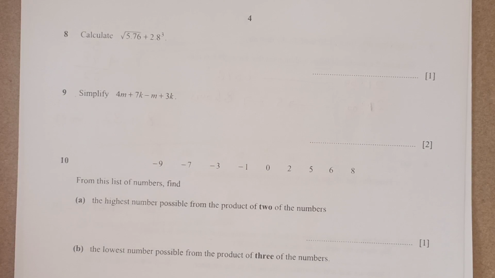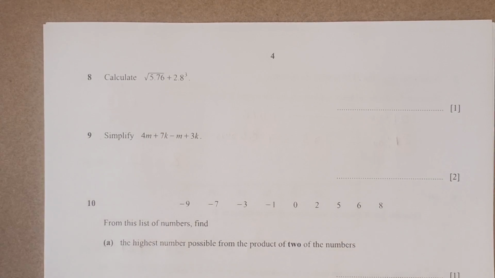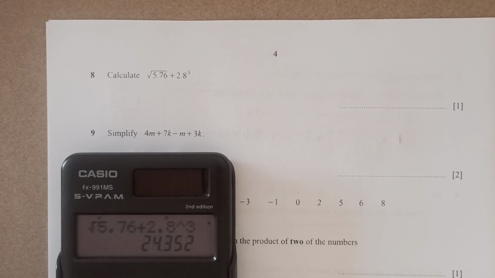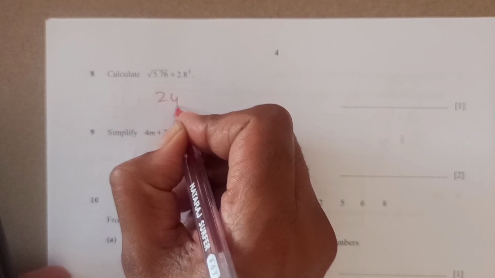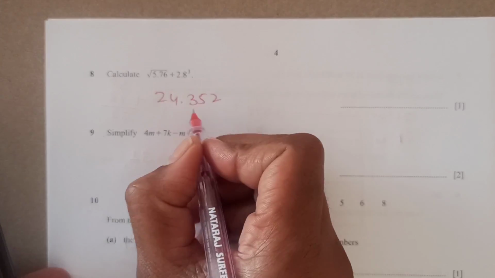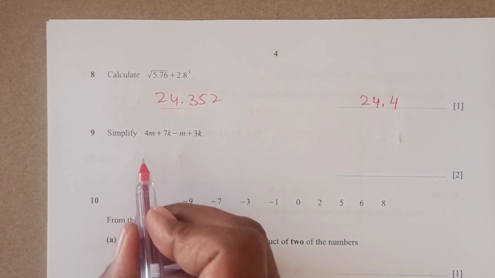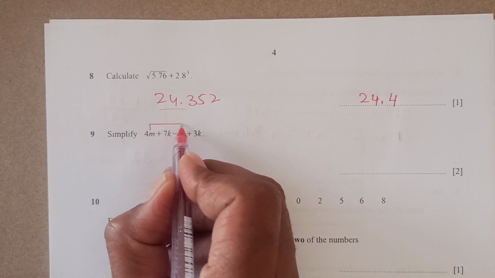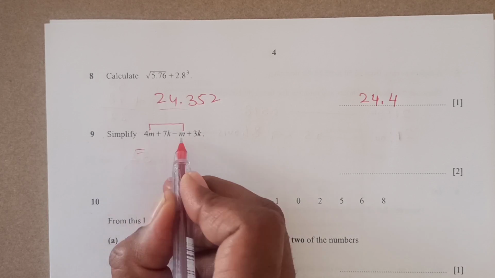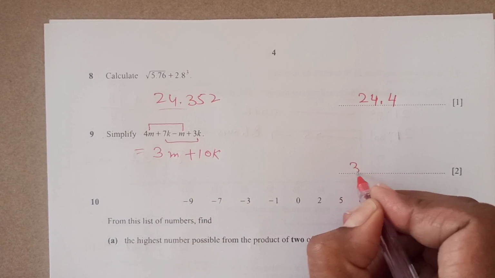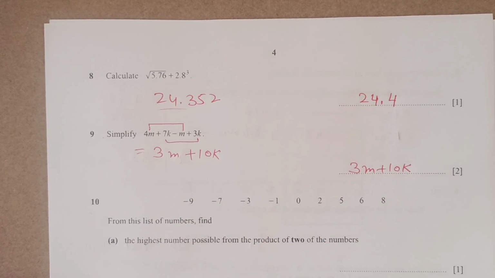So now number 8, calculate the square root of 5.76 plus 2.8 to the power 3. You just use a calculator. This is 24.352. We can write it to 3 significant figures, it will be 24.4, right? Now simplify. We will just combine the like terms. 4m minus m is 3m. Then 7k plus 3k is 10k. So 3m plus 10k, right?